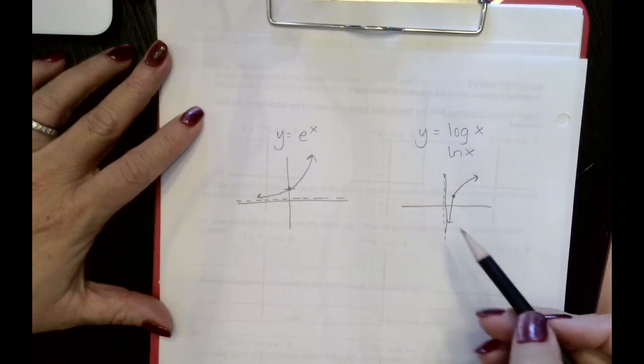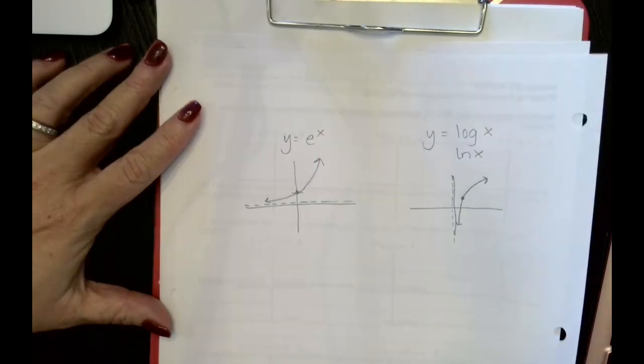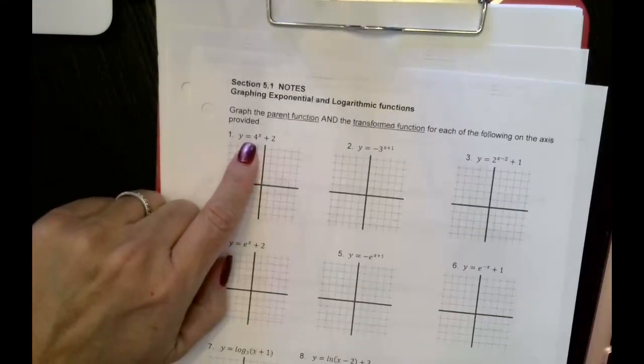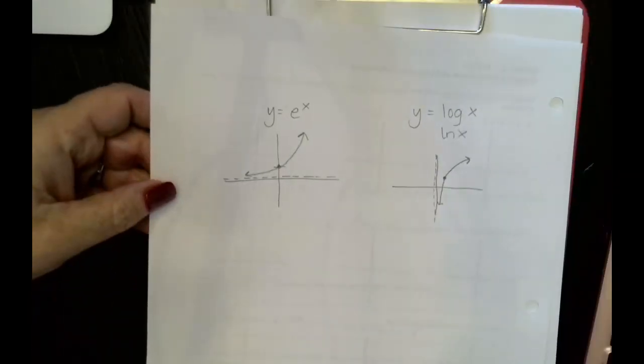Now, these two shapes are super important because even though we're changing from an e here to a value, or we're going down here and changing to a log that looks a little bit different, we have a base now. The shapes are going to be the same, and they're still both going to have asymptotes.